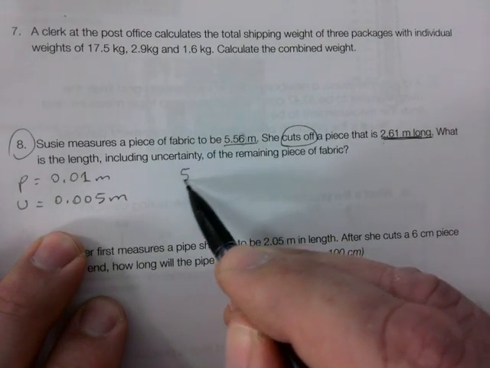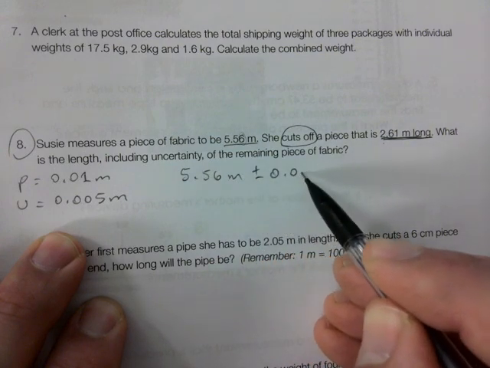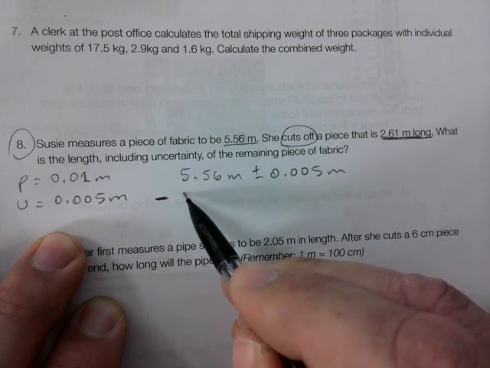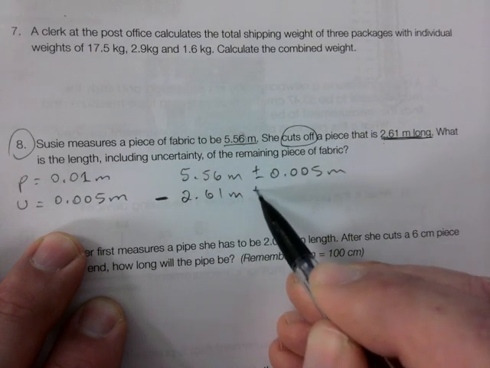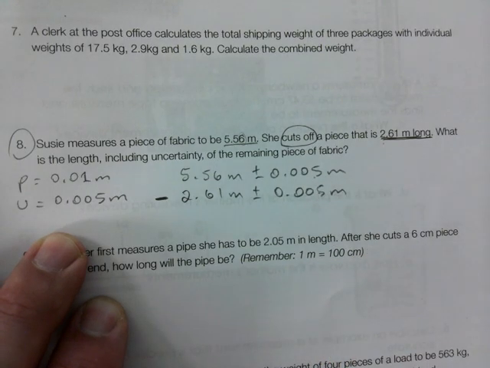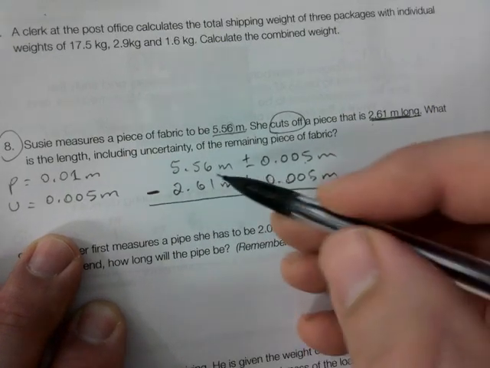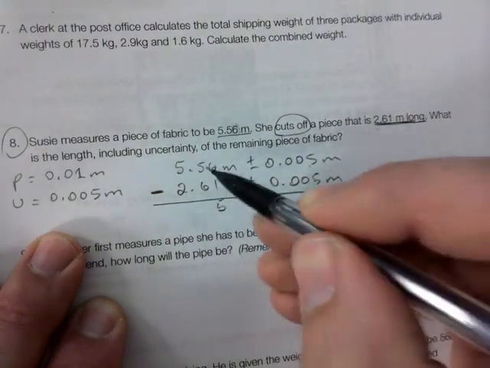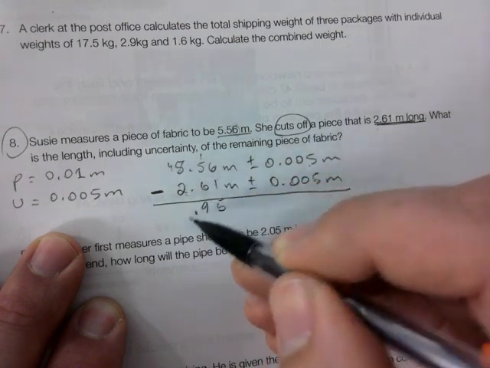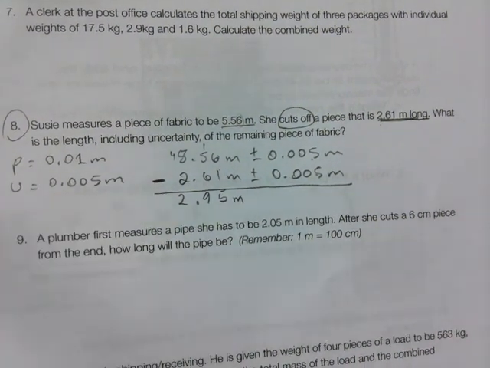So when you're cutting off, what's happening? Adding or subtracting? You know this one. Of course, we're subtracting, right? So we go minus the 2.61 meter piece, which happens to have the same uncertainty. Not always will that be the case. So you subtract 6 minus 1, 5. I got to borrow, right? So this is 9, which this was a 4, right? So 2.95 meters.